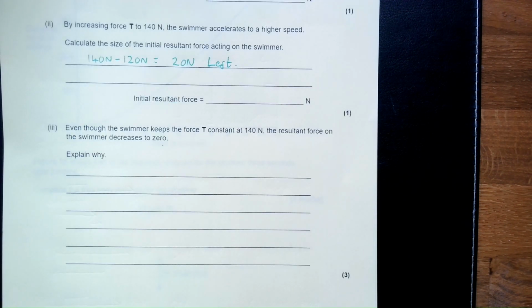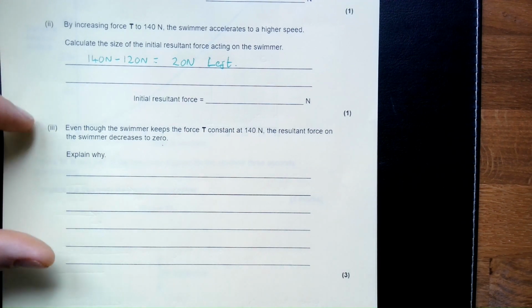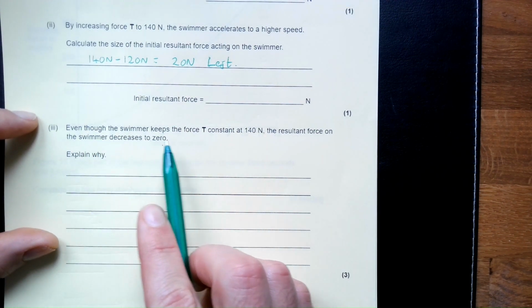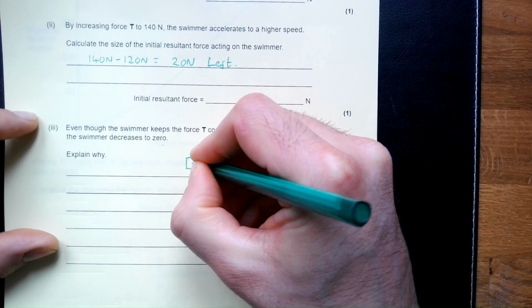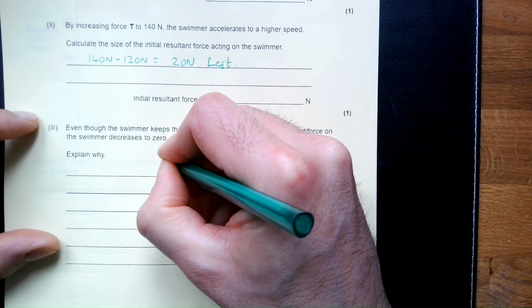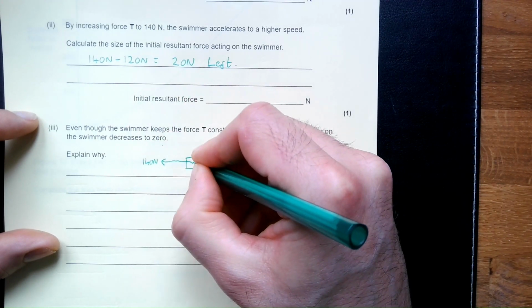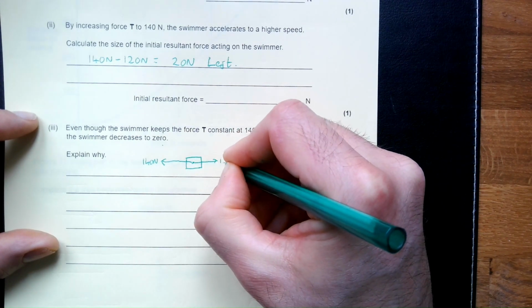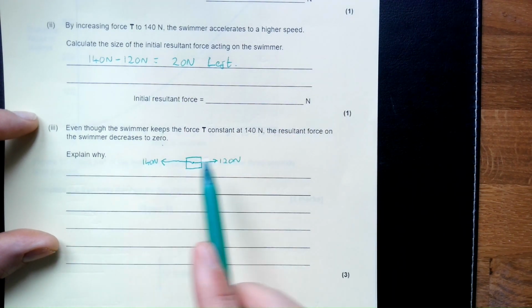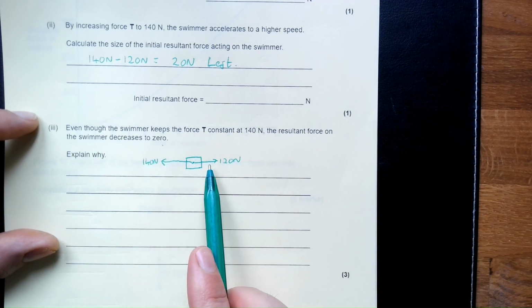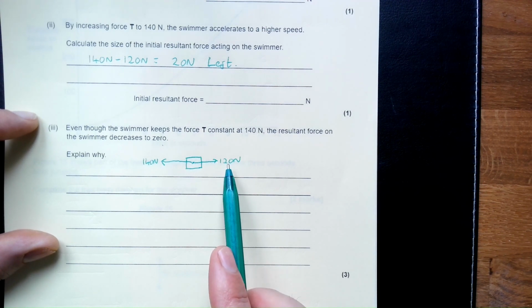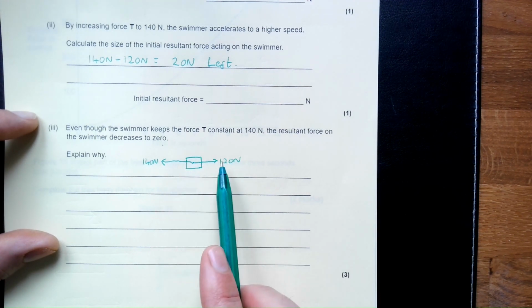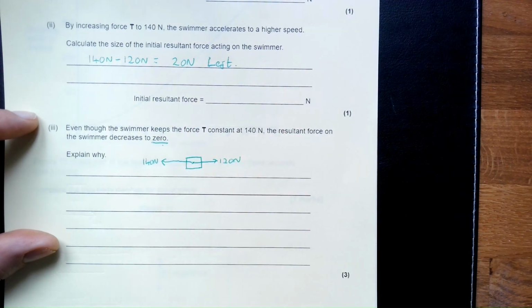Now this next one's not quite as easy. It's not super hard, but it's not easy either. Even though the swimmer keeps force T constant at 140 newtons, I'm going to represent my swimmer as a little box like I showed you in the last one. It's 140 newtons that way, and then it's 120 newtons this way. The resultant force on the swimmer decreases to 0. So that means eventually that 120 newtons must increase to 140 newtons, so both are the same, to give the resultant force of 0. And this is the explanation for that.